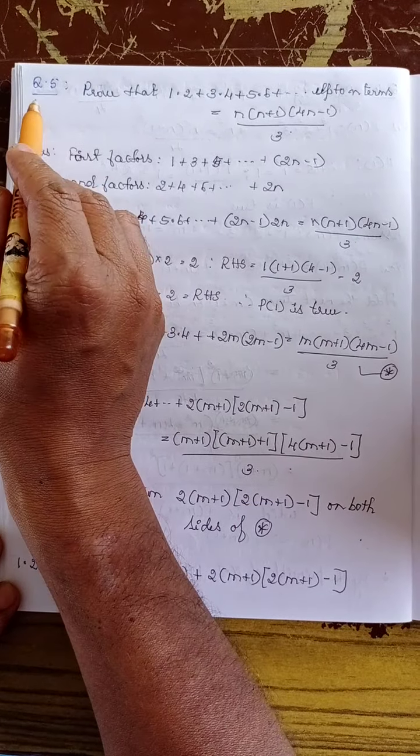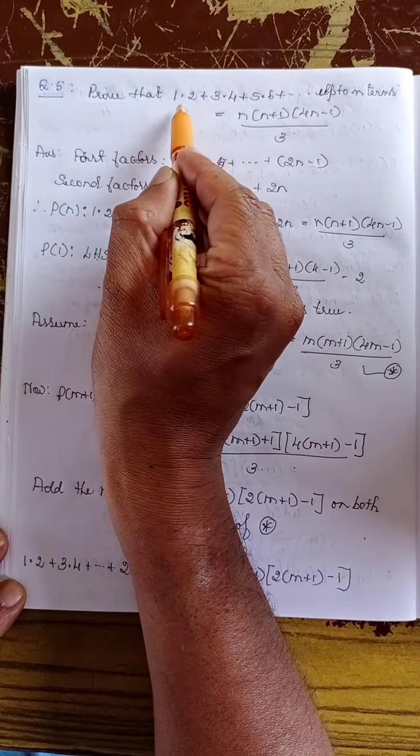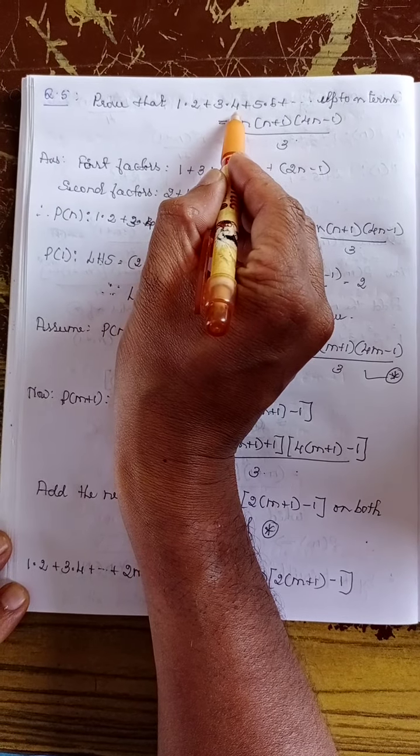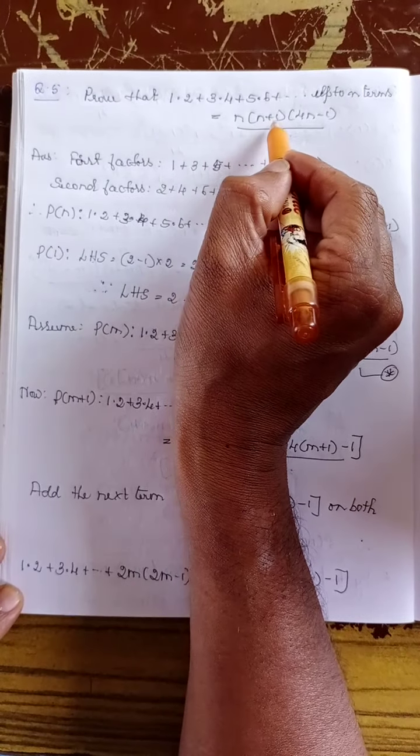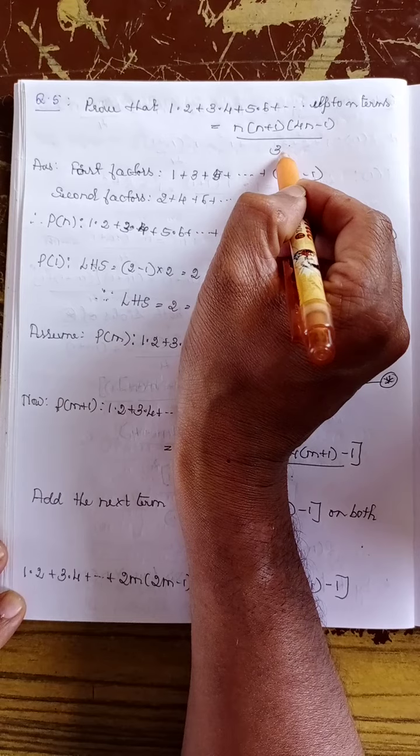Next, question number 5. Prove that 1 into 2 plus 3 into 4 plus 5 into 6 up to n terms is equal to n into n plus 1 into 4n minus 1 divided by 3.